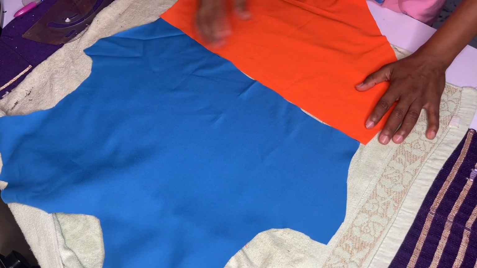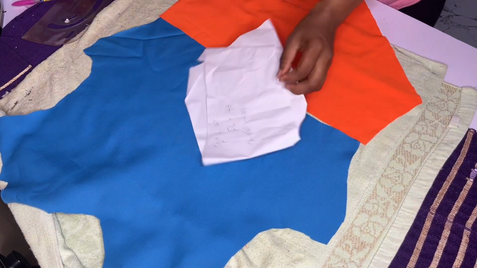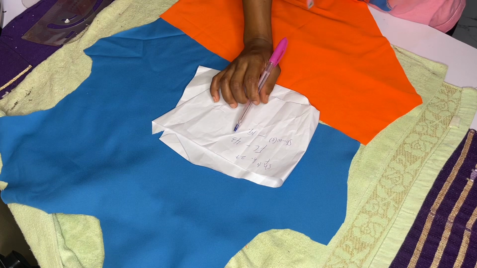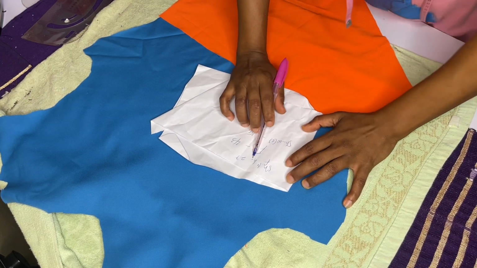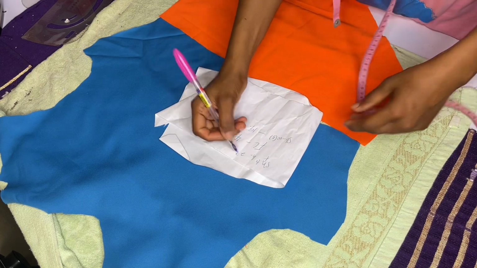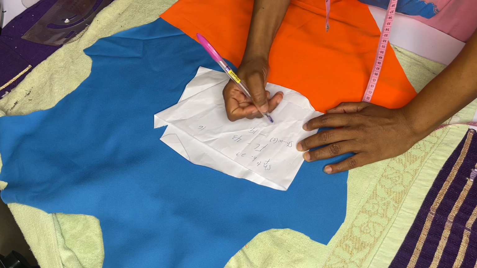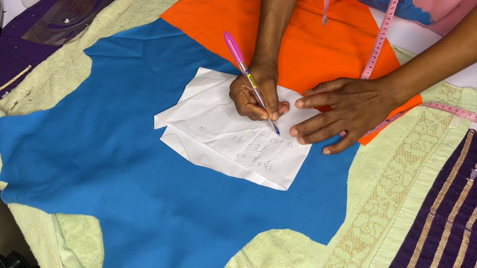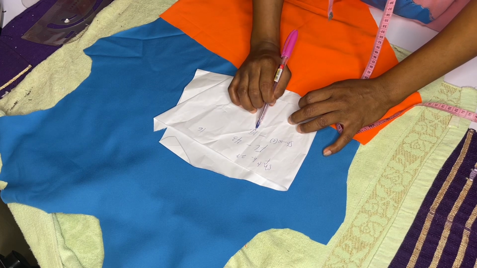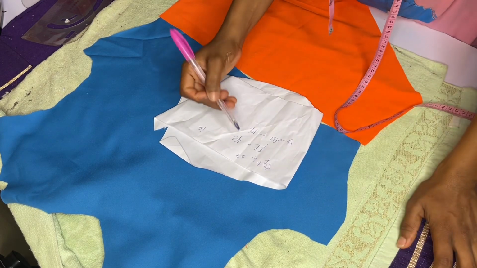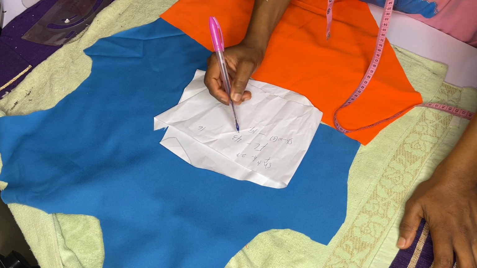So for the down part, the length I'm working with, the full length, is 43. So remember that the length that we took was 27. That's from the shoulder to the hip. So when I subtract this minus this, I was having 16 inches. Then remember that on the waist part we came down by 3, and the shoulder to the waist is 16. 16 plus 3, that's 19. So this minus 19.